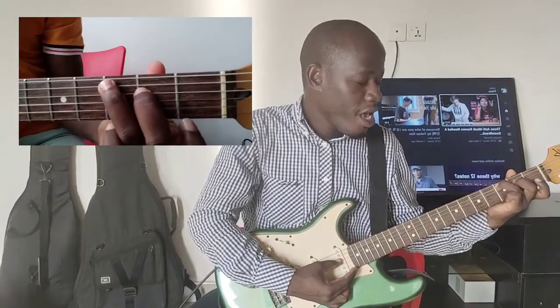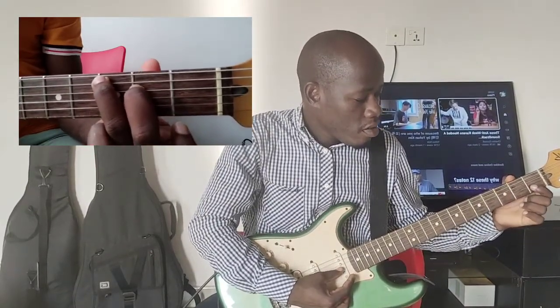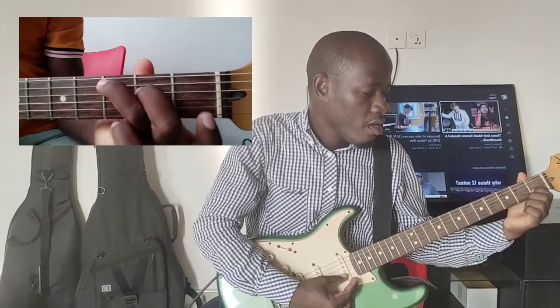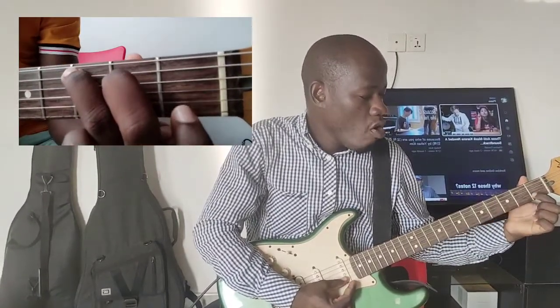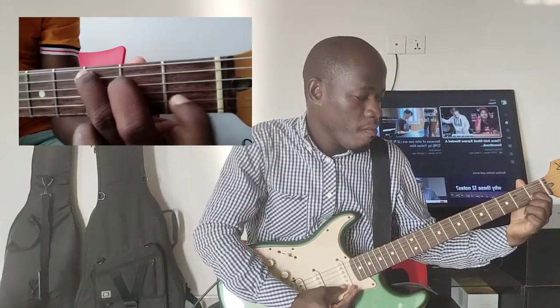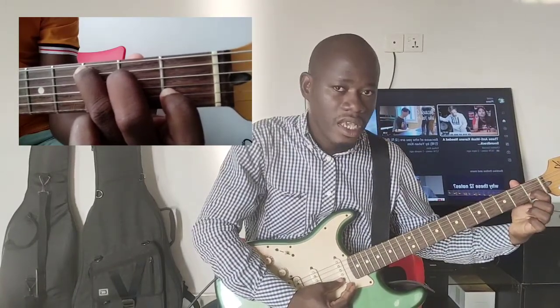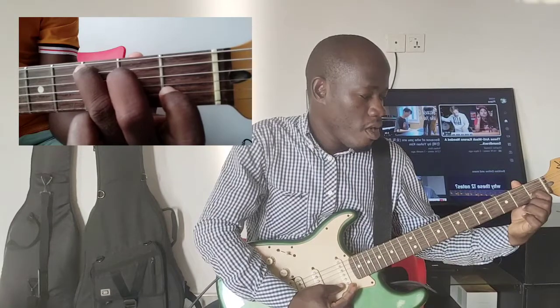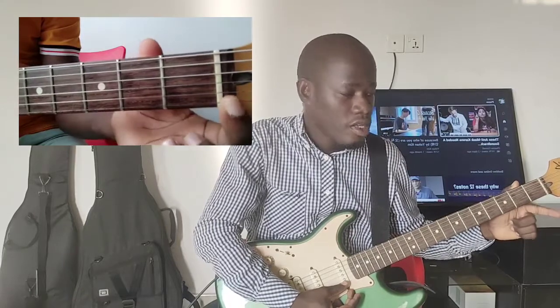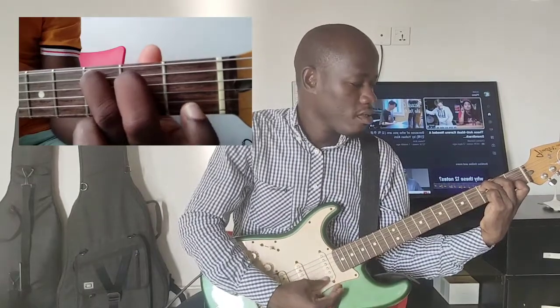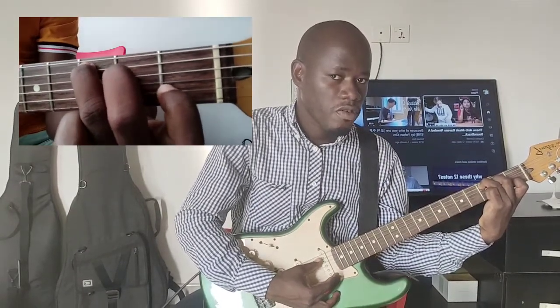So we have now Do and Mi, and then the 3rd string will be an open string, so no finger is going to touch that string. And then the index finger will be on the 1st fret on the 2nd string. And then the last string, which is the smallest string, will be an open string, so that will be E. So this is our chord, major chord of C.